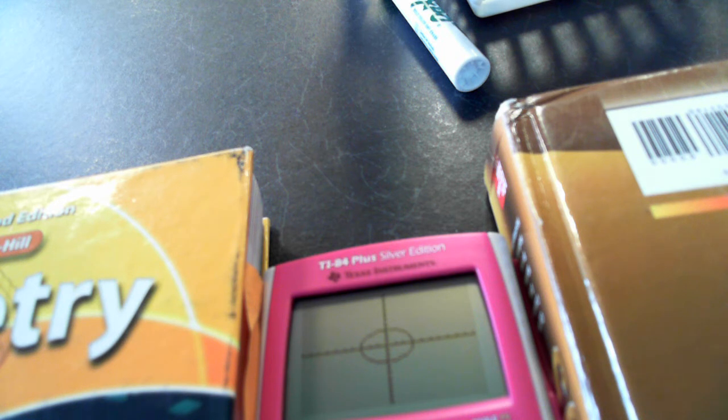Notice we cannot even graph theta equals 3 or theta equals 2 pi. But boys and girls, we have to be able to graph that kind of thing. Remember, on your regular calculator, you can't graph x equals something either. So this is similar to that. What would the graph of theta equals 2 pi look like?